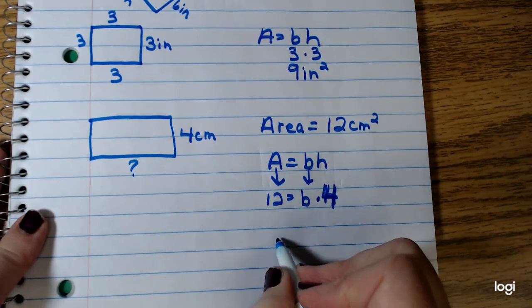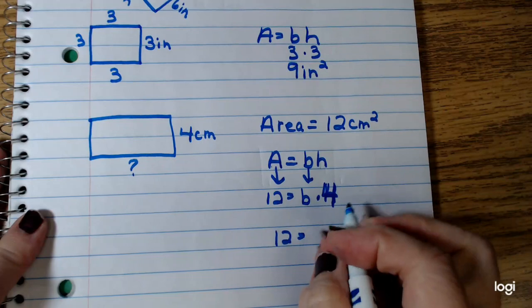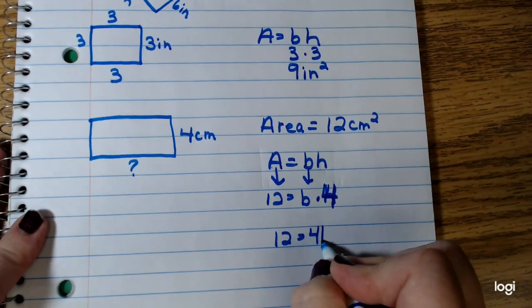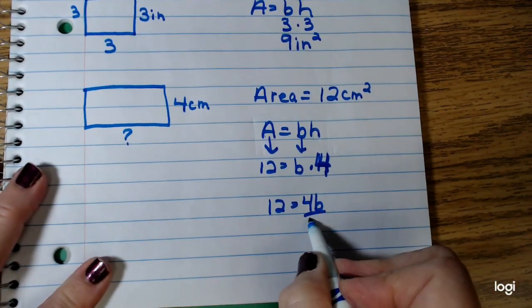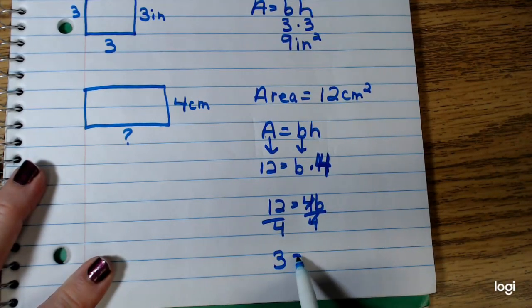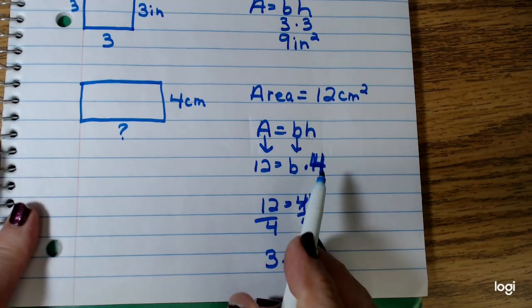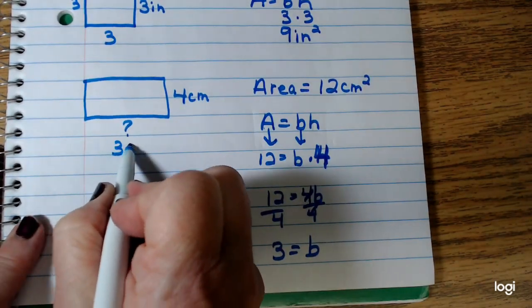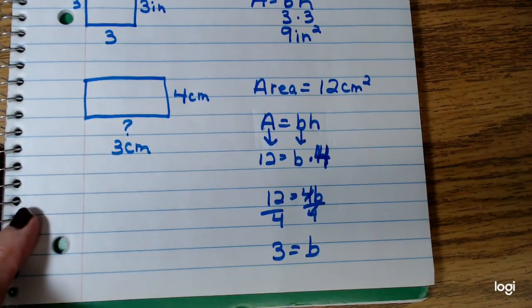Well, I could make it an equation if I wanted to. This is 4 times b. Divide by 4, divide by 4, and I found out that my base equals 3. Most of us could solve that in our head, so my answer would be 3 centimeters.